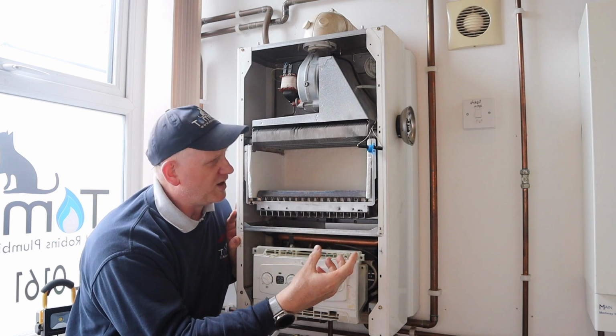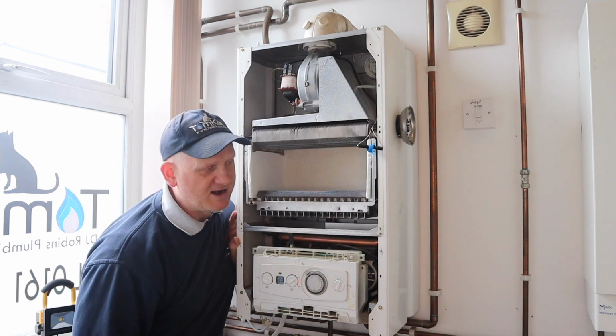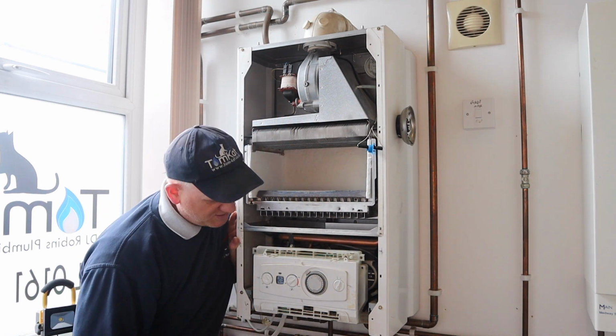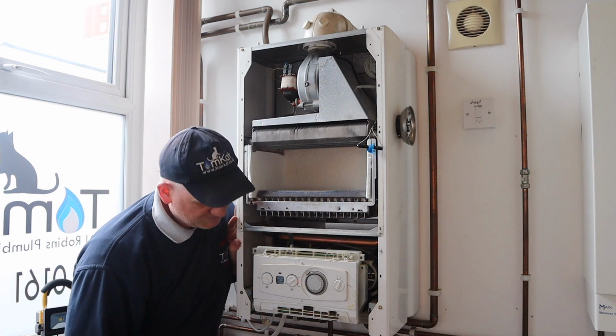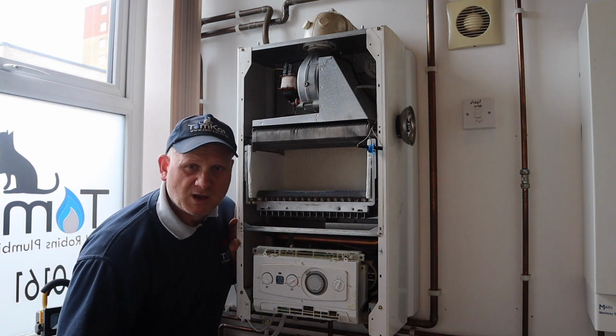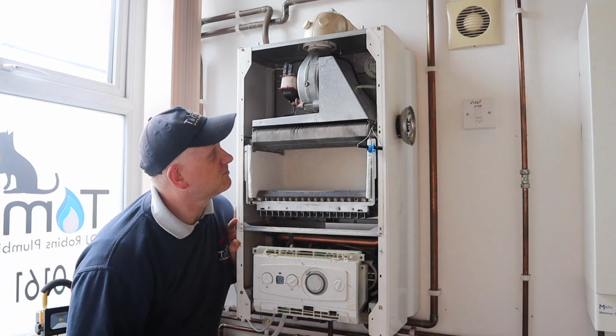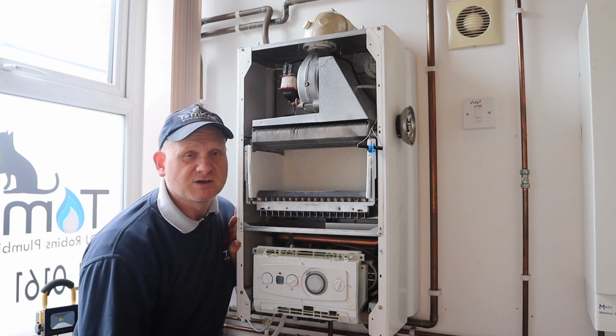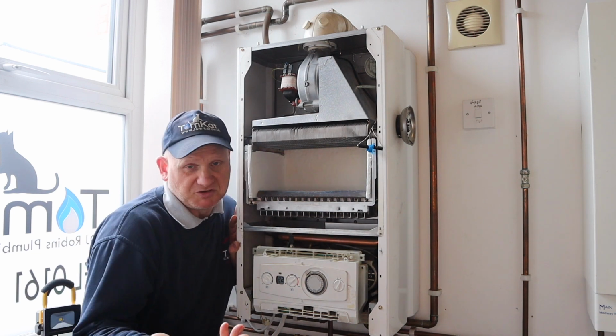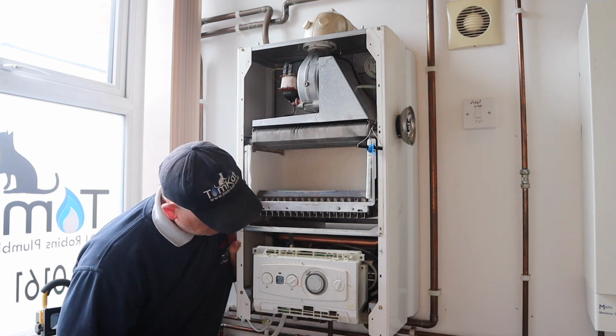It's got the pump running, but it hasn't run the fan, so it's not going to go into its ignition sequence. So it's not actually put a fault code up. It's just leaving it doing what it's doing, because it knows it's been bypassed, so it doesn't need to put a fault code up.